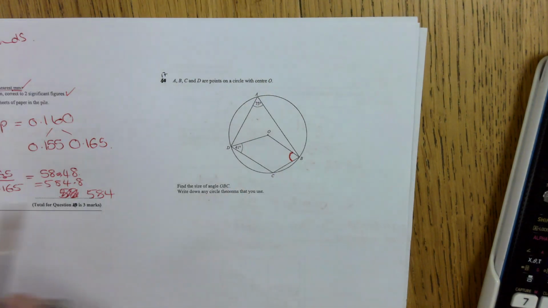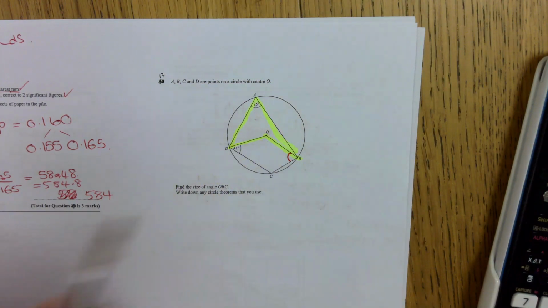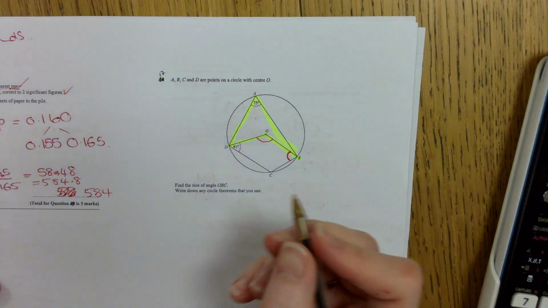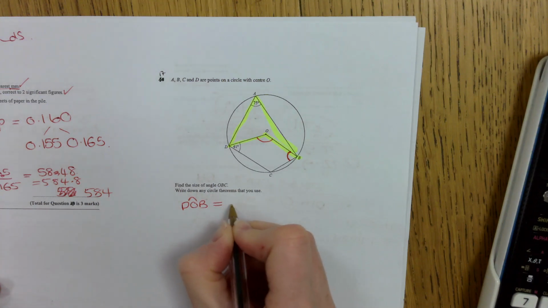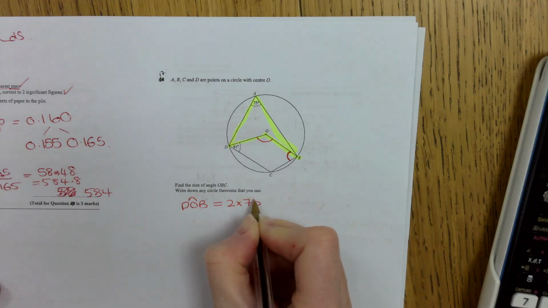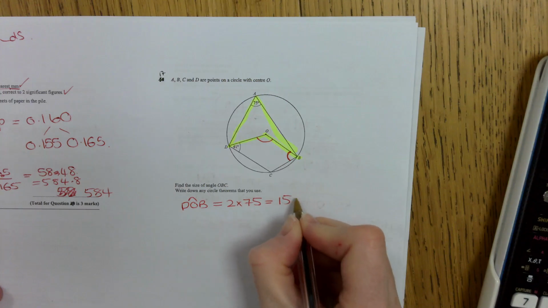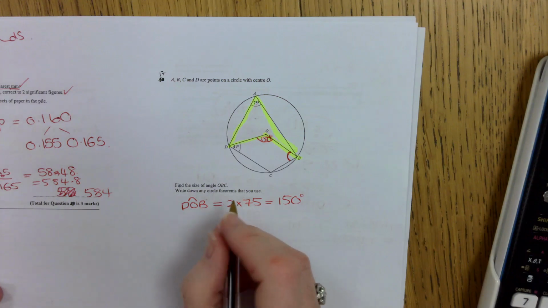So I can see very clearly I've got myself the sort of rocket shape in here, which means the angle at the centre is double the angle at the circumference. So I can start with that. Angle DOB is going to be 2 times 75. I'm going to show all my method in case I make an arithmetic error. So 2 times 75 is 150 degrees, which is now this one in here. And write down these circle theorems as you go.